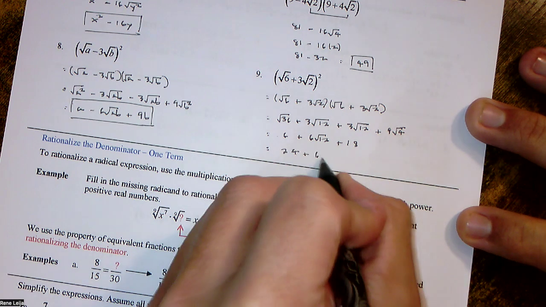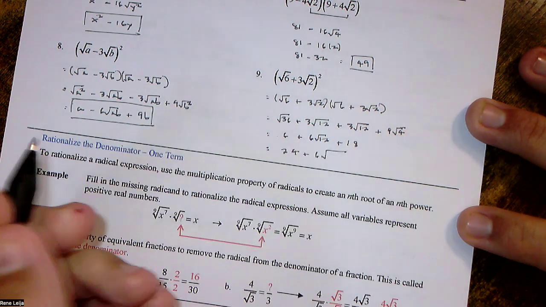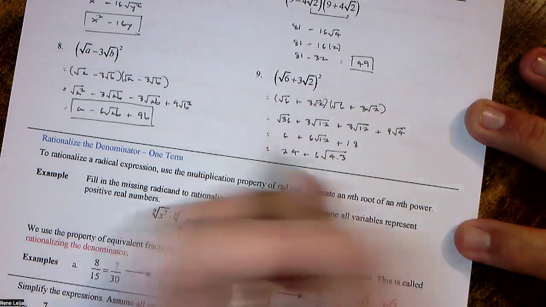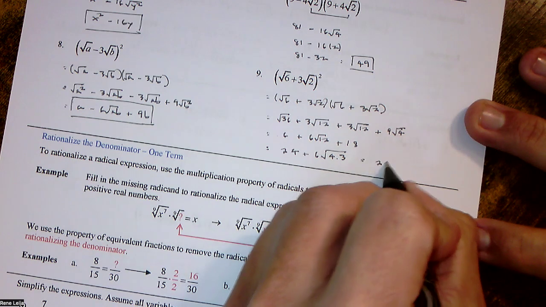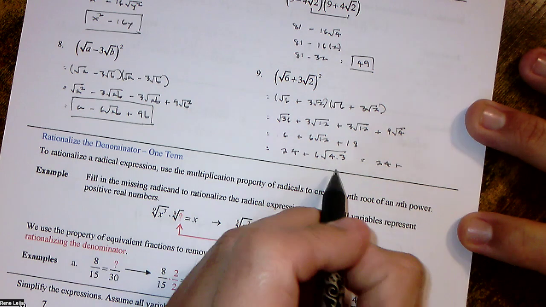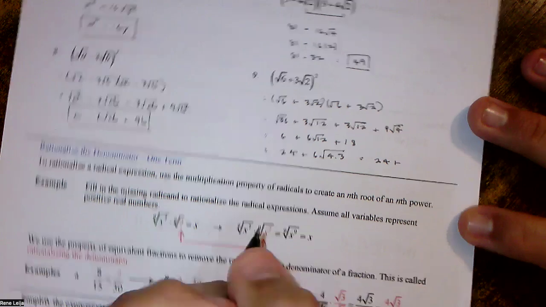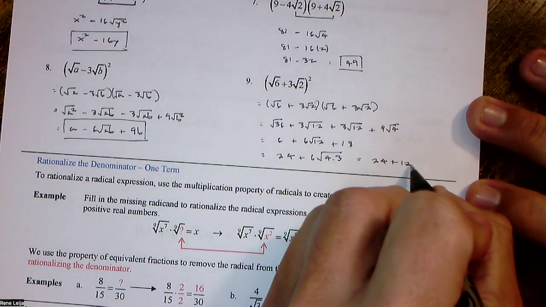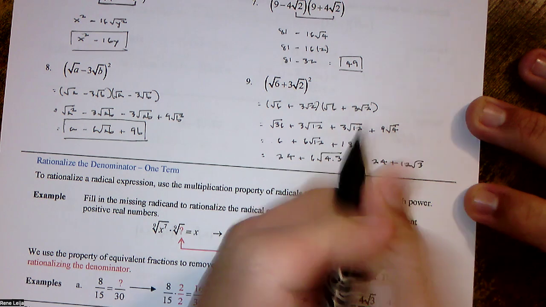Here's the 6 that's on the outside. The 12 we can break apart as 4 times 3. So we get 24 plus the 4 comes out as a 2. 2 times 6 is 12. And then the 3 stays inside.